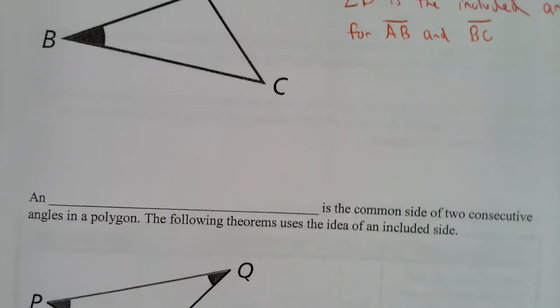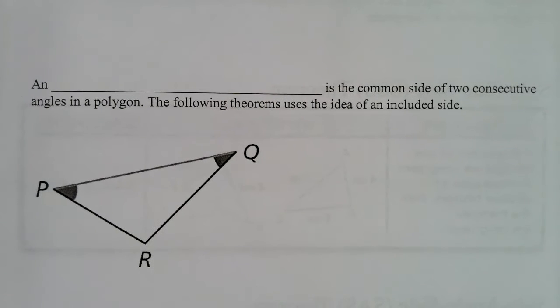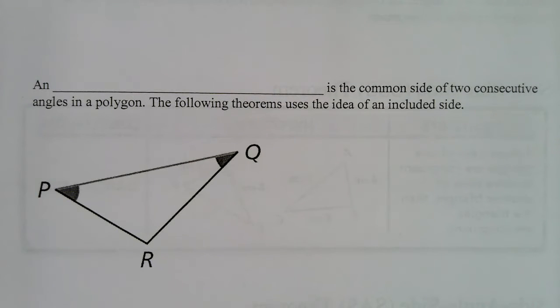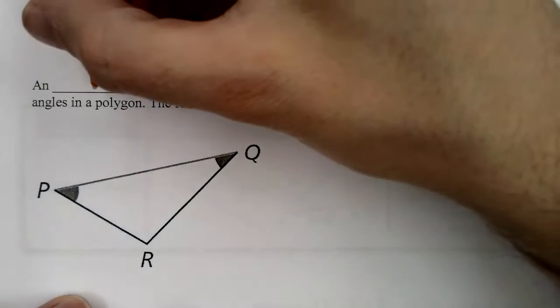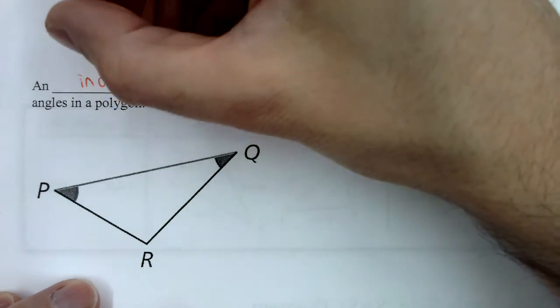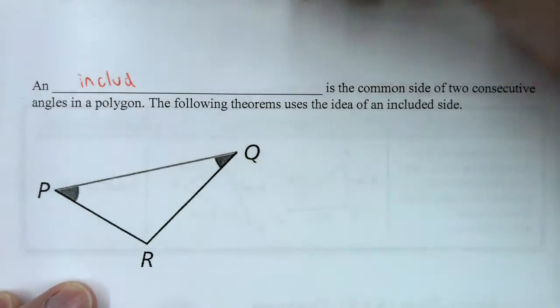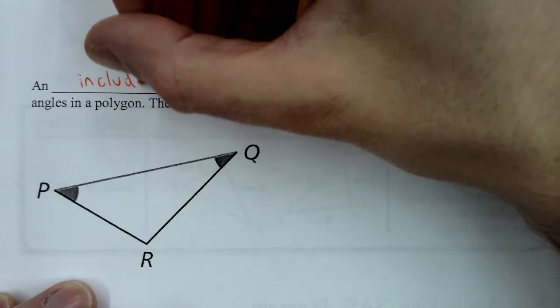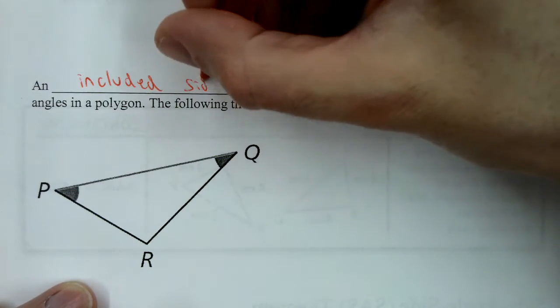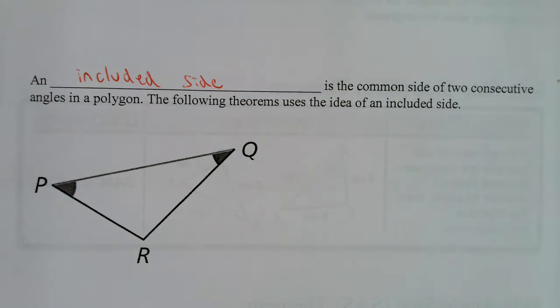Similarly, an included side is the common side of 2 consecutive angles in a polygon. We're focusing on triangles mainly, but this is true for any polygon. And that's going to be coming up in the next theorem.